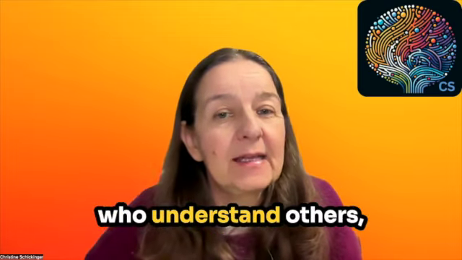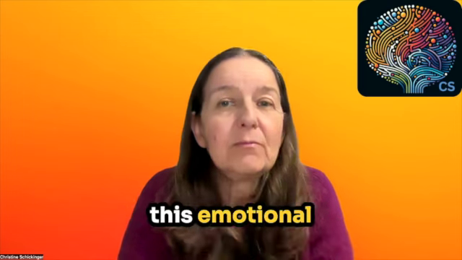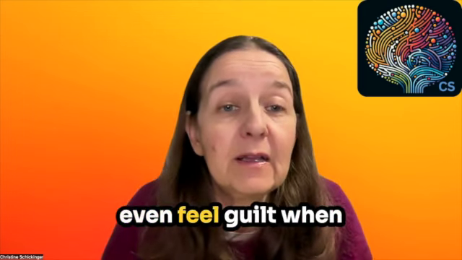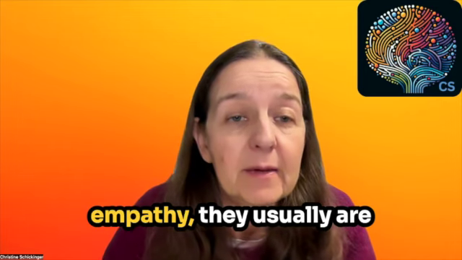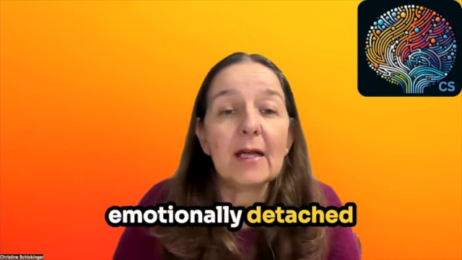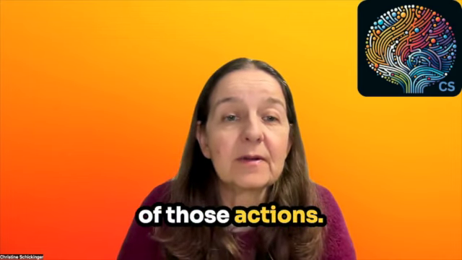who understand others, but they lack the emotional attachment. So they don't have this emotional empathy for others. And they don't even feel guilt when they're causing harm. Now, this means people who use this dark empathy usually are emotionally detached from the consequences of those actions.